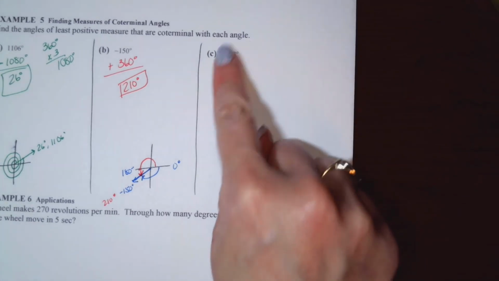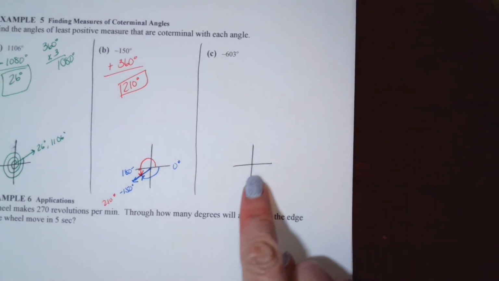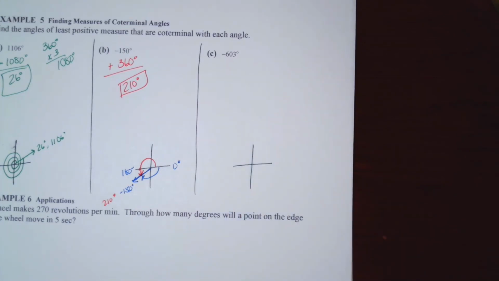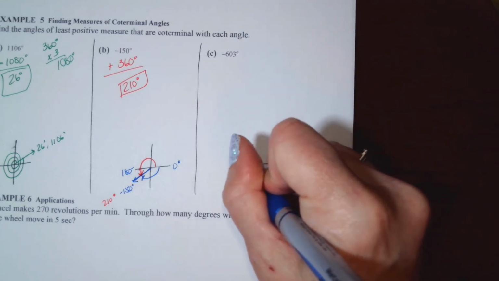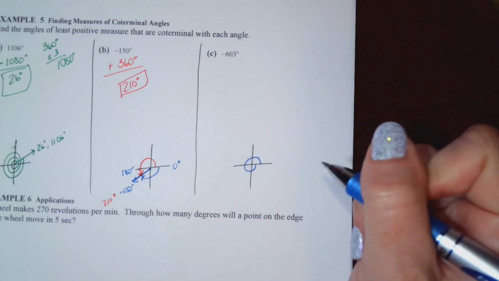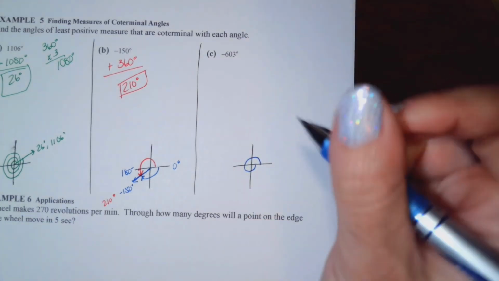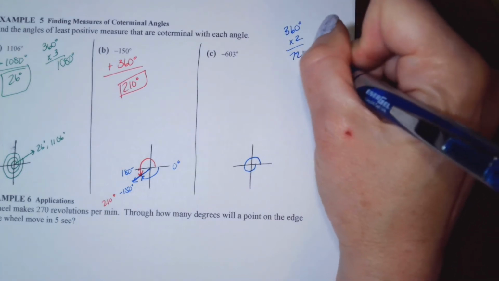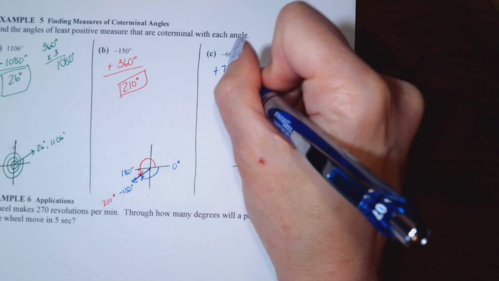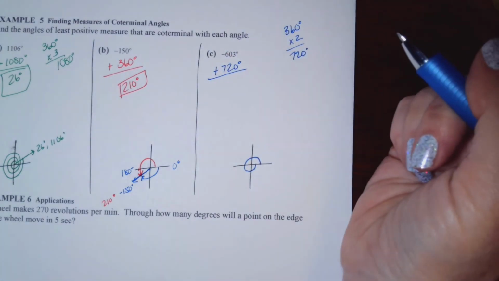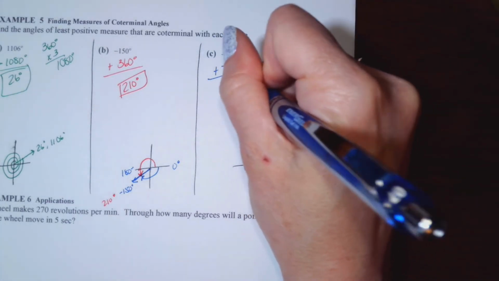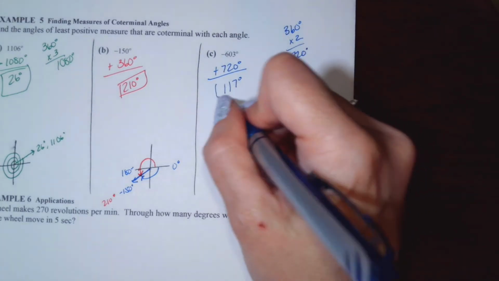Alright, C, it's negative again, so I'm rotating clockwise more than 1 full rotation. I know that I'm going to go more than 1 rotation, so I'm going to go a full rotation, that's negative 360. Can I go 2 full rotations? 2 times 360 is 720. So if I add 720 here, a negative 603 and a positive 720 is a 117 degree angle.